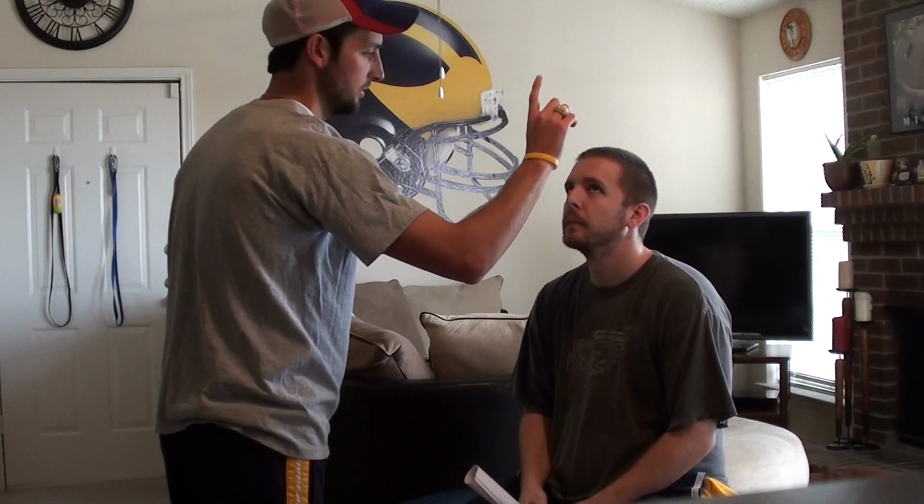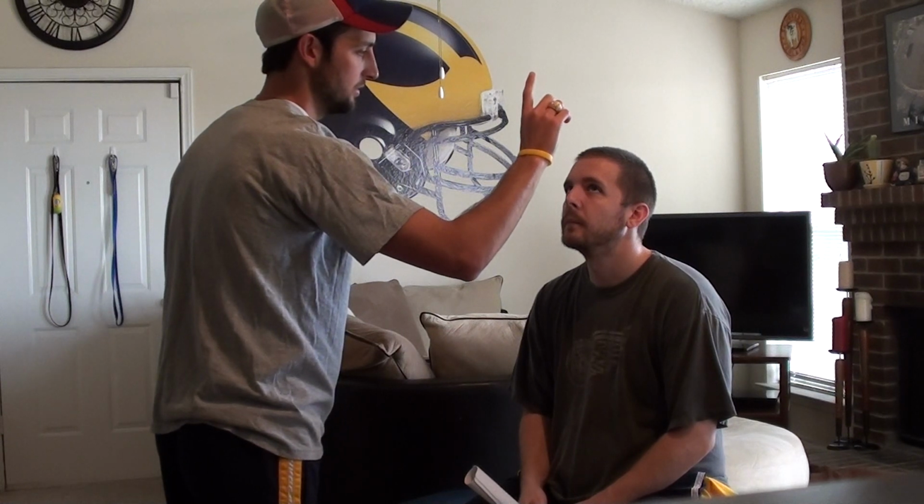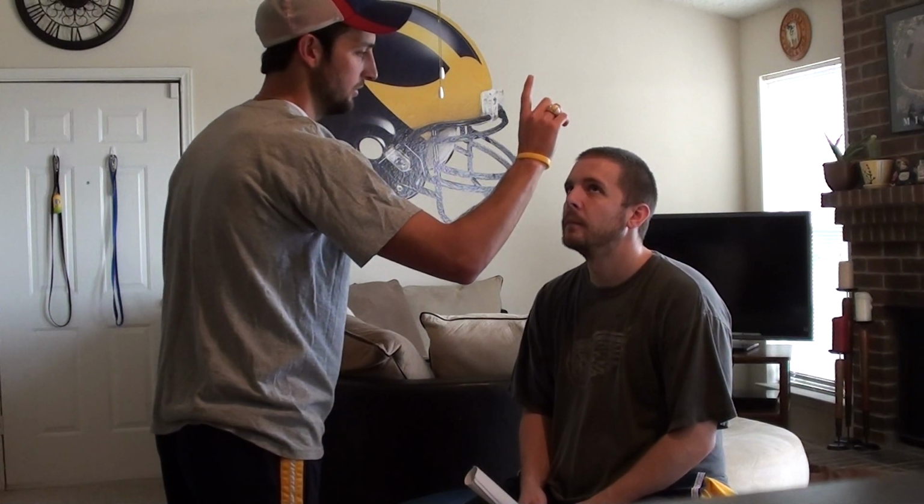This is up and to the left, so he's using his left superior rectus and right inferior oblique. We're going down into the right, so we're testing his right inferior rectus and his left superior oblique.